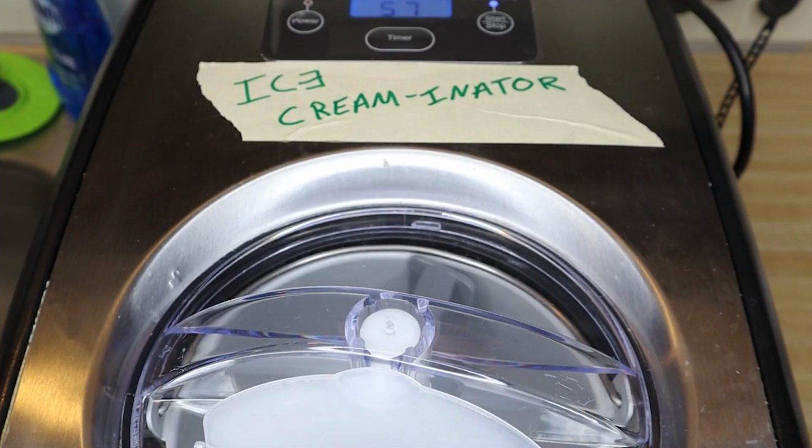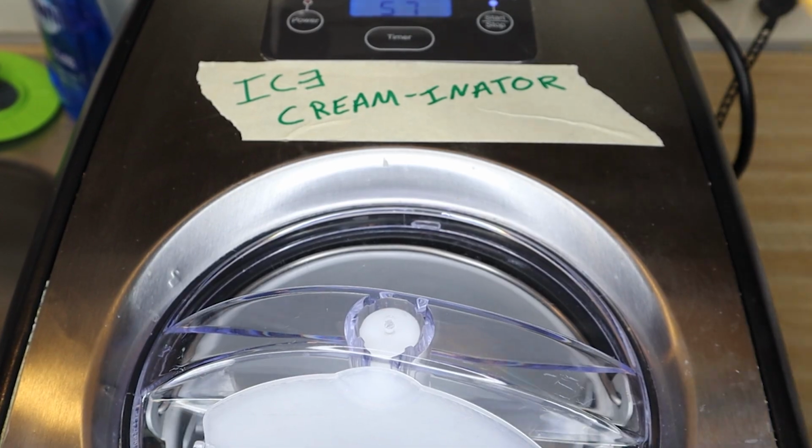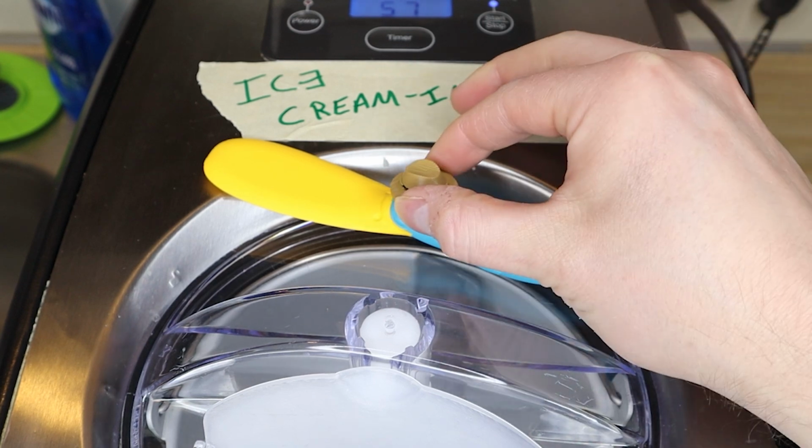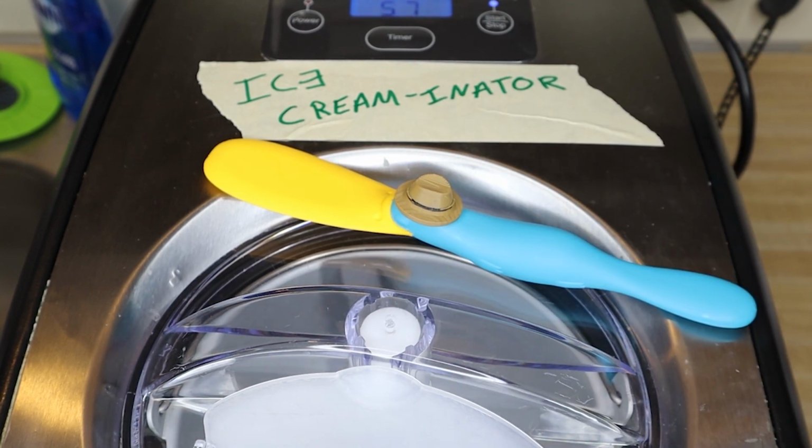I figure if we're going to do experimental ice cream, then I might as well rename it. So, behold, the ice creaminator! Oh look, a splatopus! Parry the splatopus!